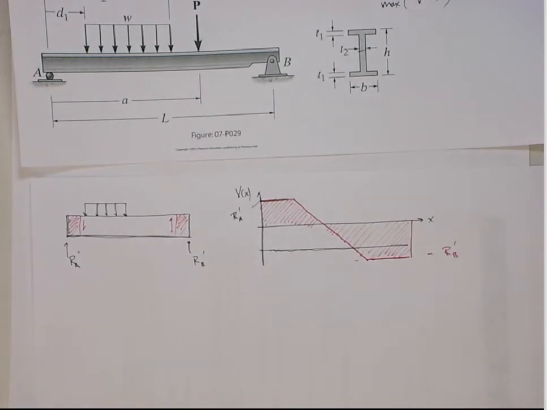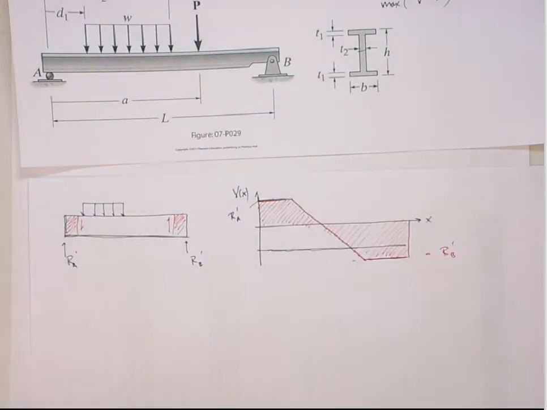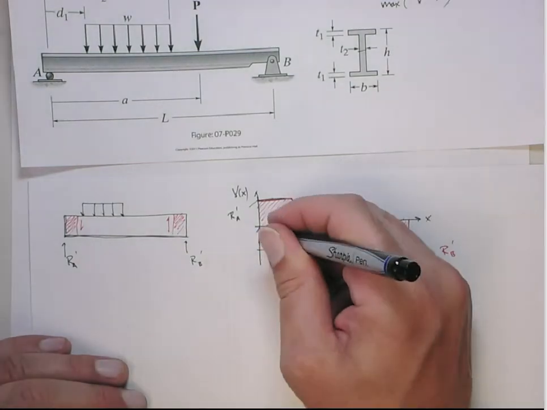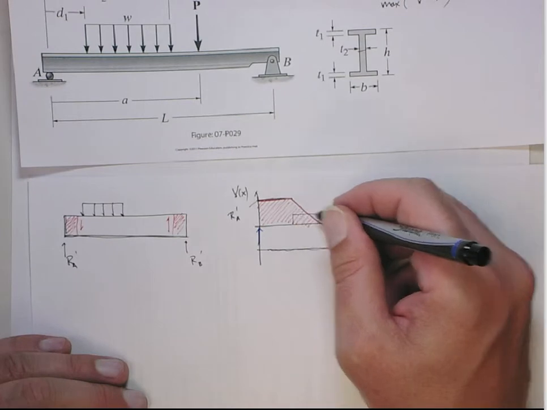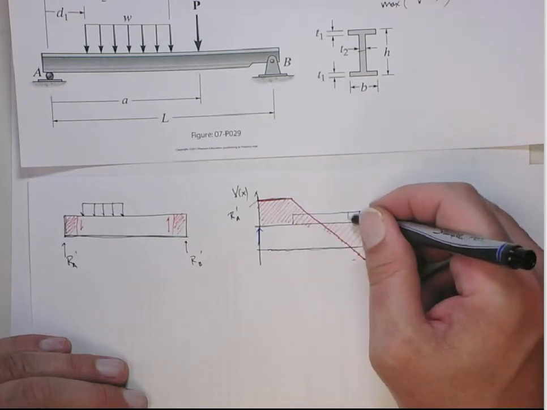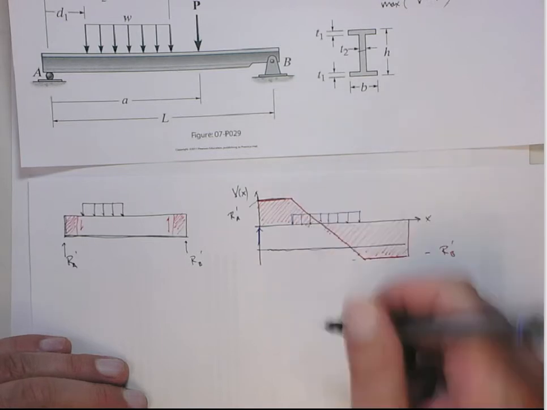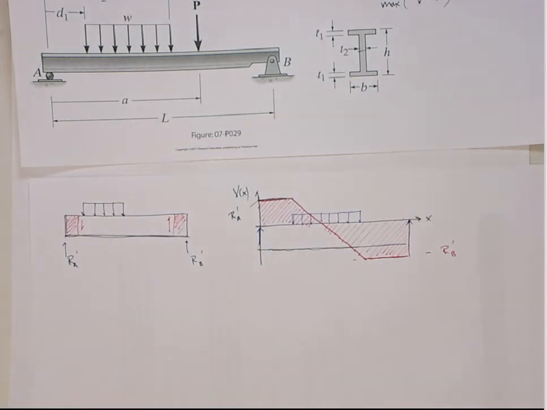It's either going to be Ra or minus Rb. Right? Just to draw this, I put the loads right on top. Here's the Ra load, and then at this point is where we have the distributed load. And then here we have the RB. Okay? That's the shape of that diagram.